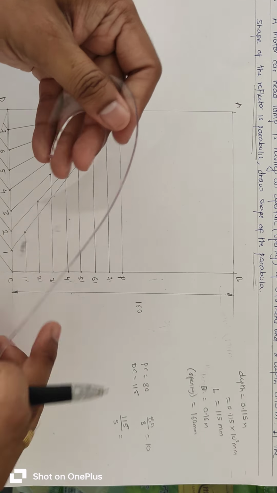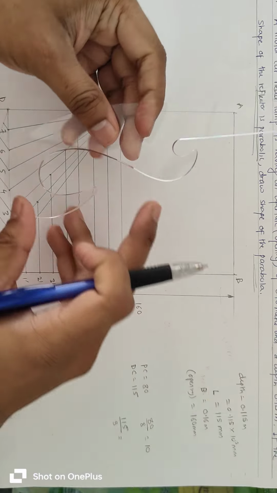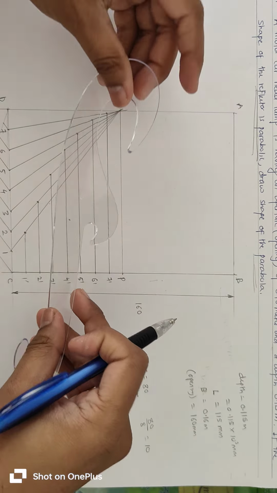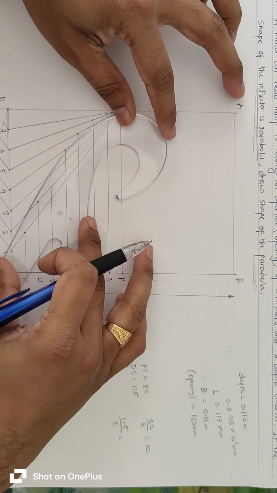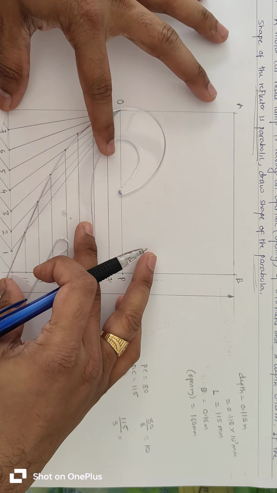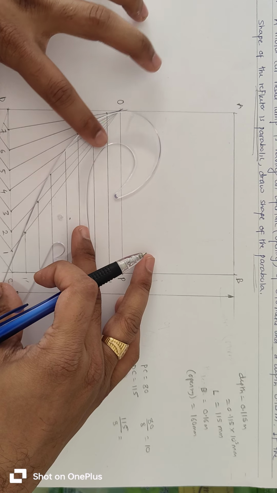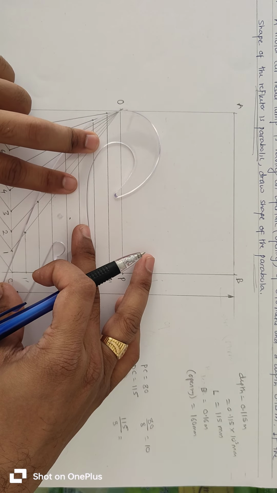Then check which part is now front or rear. So for the rear part, you can draw the parabola here with the help of the rear part of the French curve. Now align these points on the scale and draw a parabola.